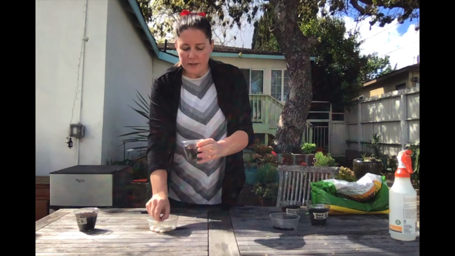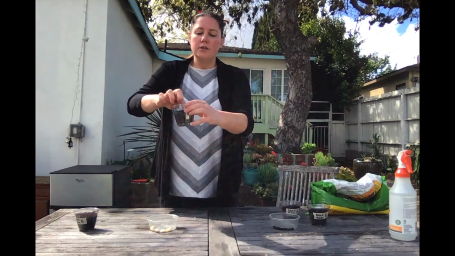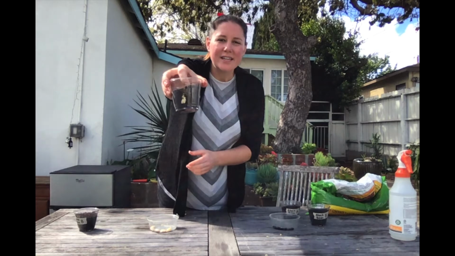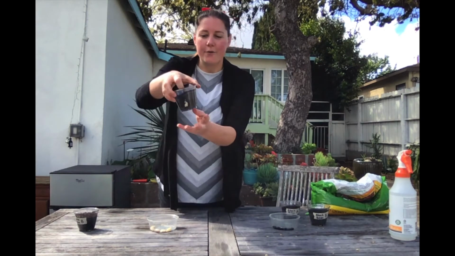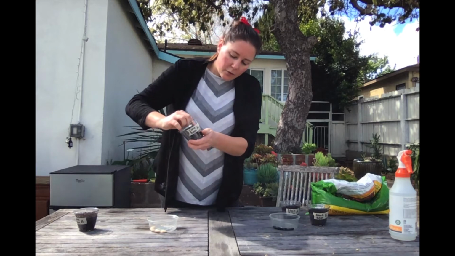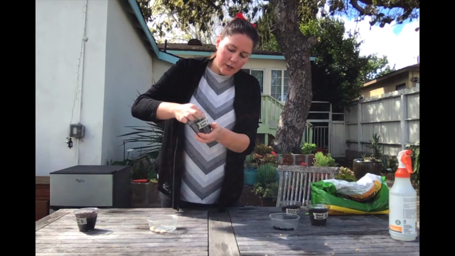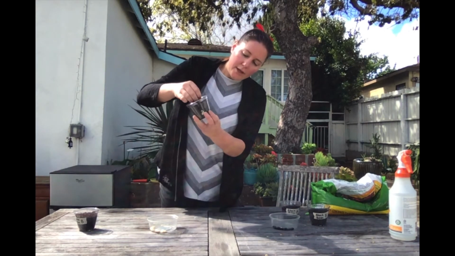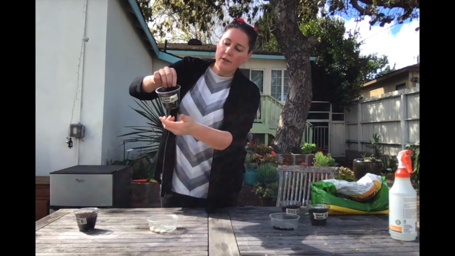Then I'll put one over this way. 2. See how you can still kind of see it on the side? That way we can watch it grow. And 1 more. It's kind of under my tape, so oops. It's very close to this one. There we go. 1, 2, and 3.